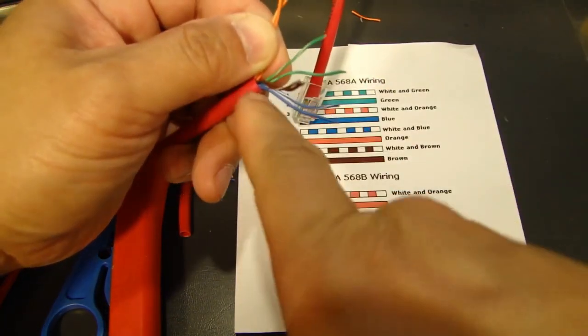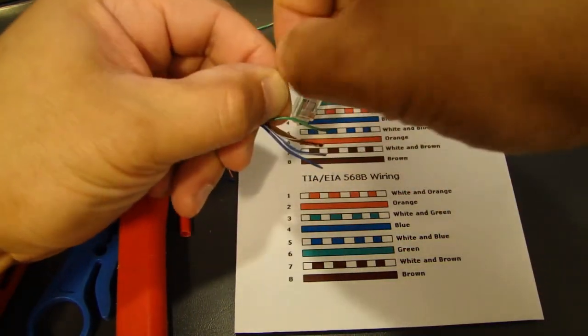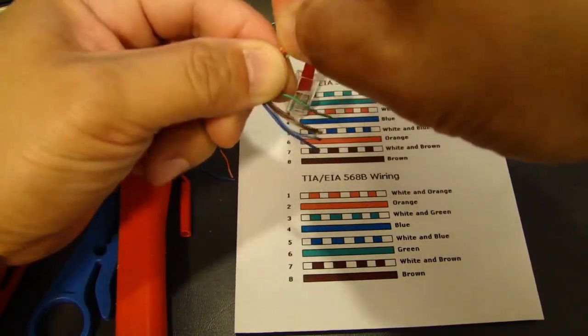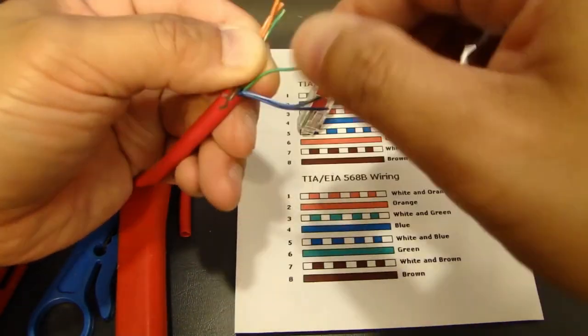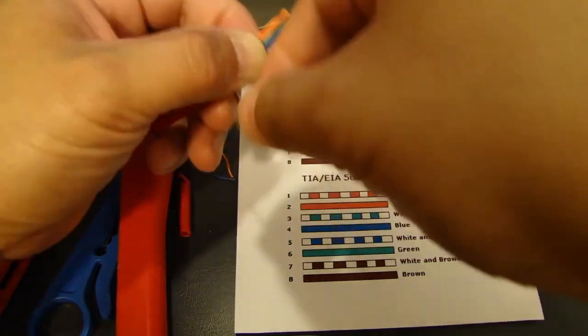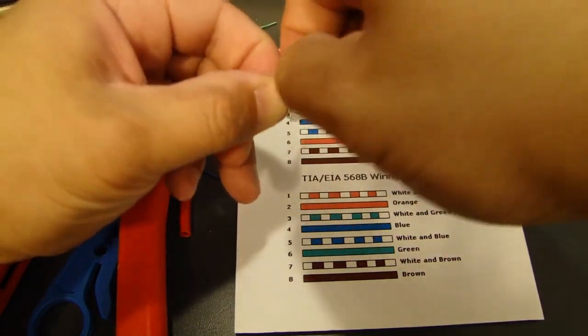I like to look at the bottom here and make sure they're not tangled up, so they're nice and clean and easy to get into the connector later on. Brown, white, and the brown.